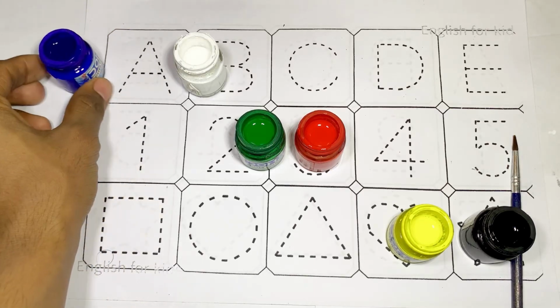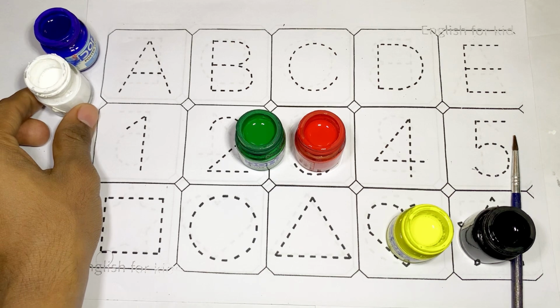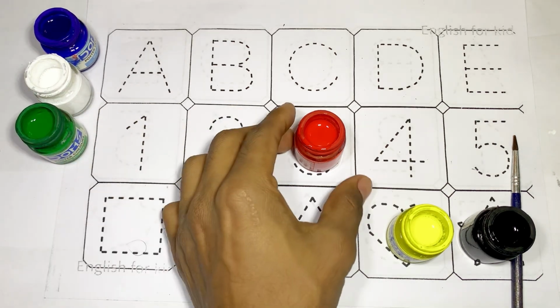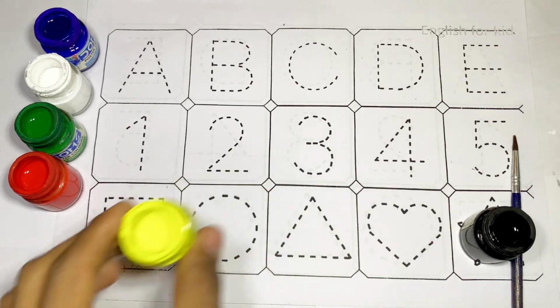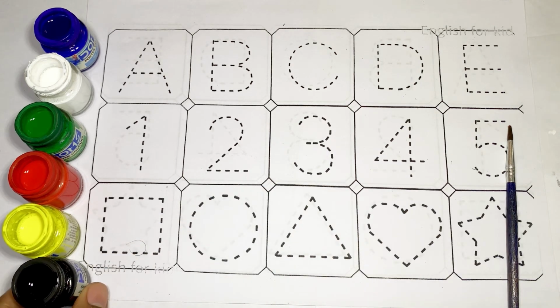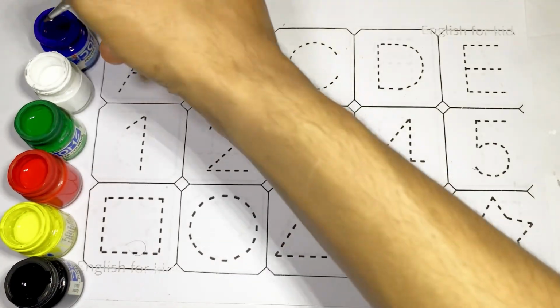Blue color, white color, green color, red color, yellow color, black color. Kids, now coloring ABC, 1 to 3, and 2D shapes.